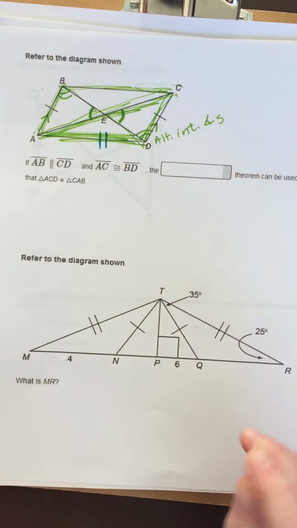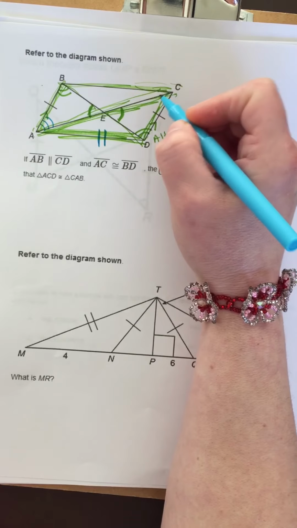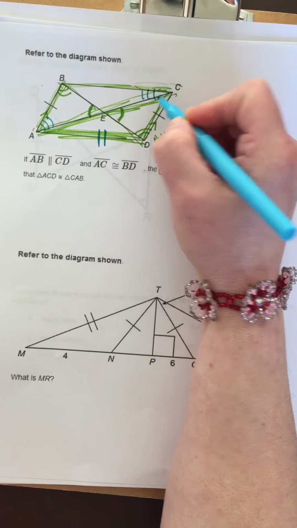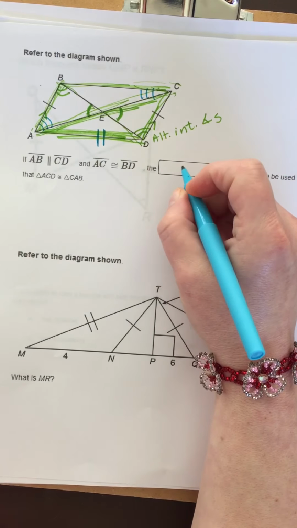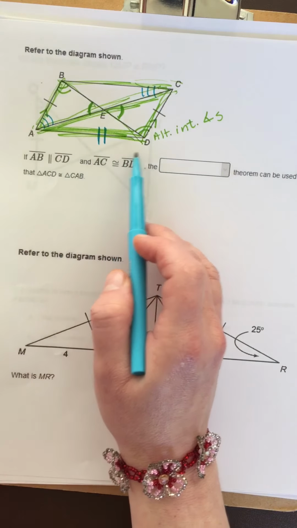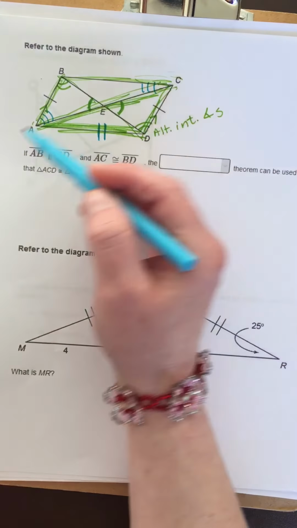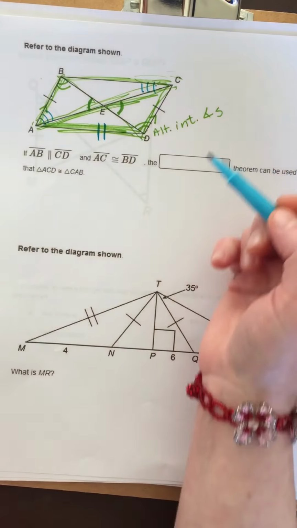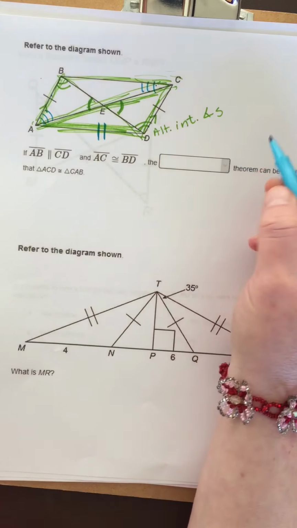All right, well, they share this side, so it's congruent to itself. And then you've got these other alternate interior angles. So I would say there's multiple reasons. I'm going to go with angle, angle, side. ACD, CAB, angle, angle. Yeah, angle, angle, side.